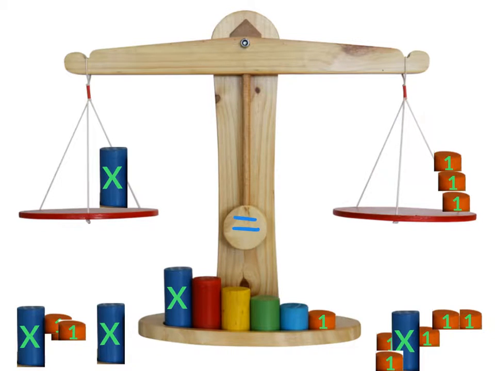So this is just an intro, just to get you to better understand equations with variables on both sides. The only difference between what we've been doing last week and this week is that last week we had an x on one side, and this week we have x's on both sides, right?